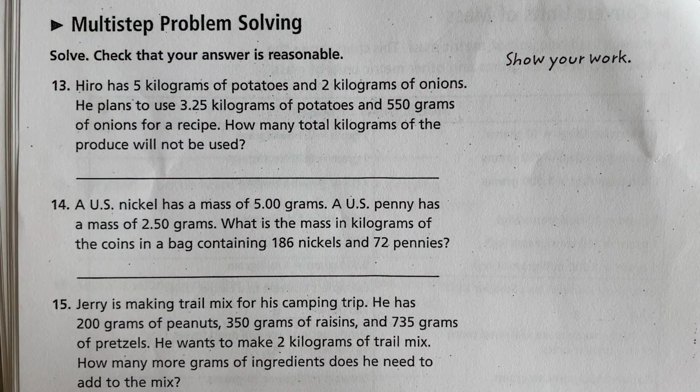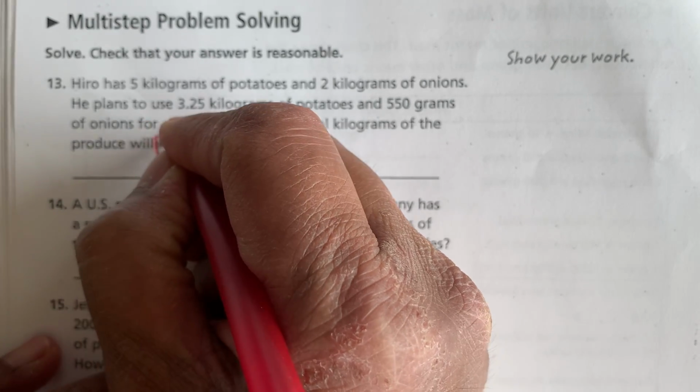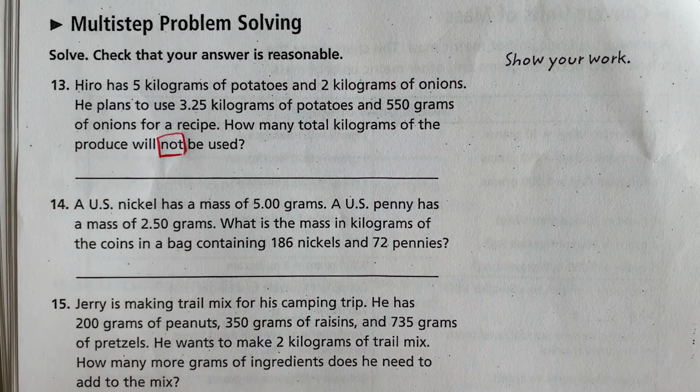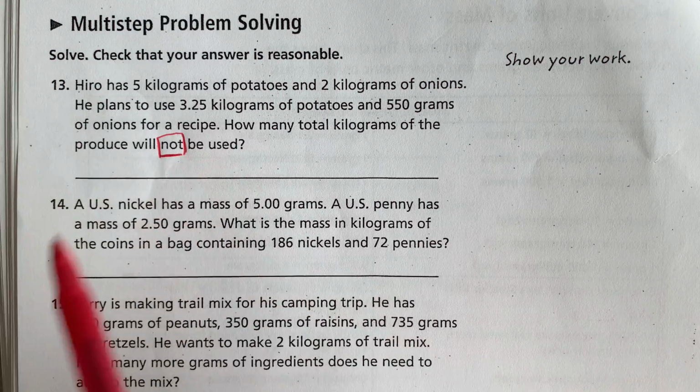He plans to use 3.25 kilograms of potatoes and 550 grams of onions for a recipe. How many total kilograms of the produce will not be used? Well, first thing, you need to remember the word not. It didn't say how much is he going to use, it says how much is he not going to use. So that's number one, first thing you got to remind yourself of.